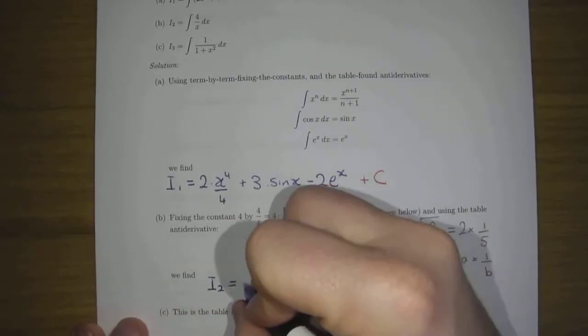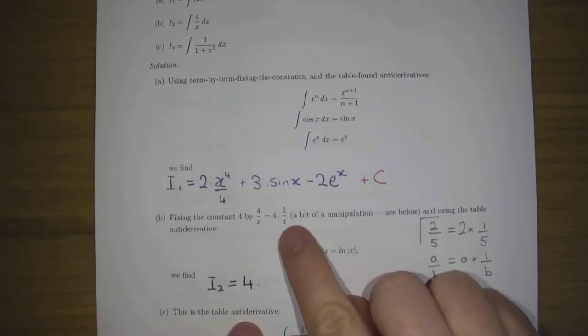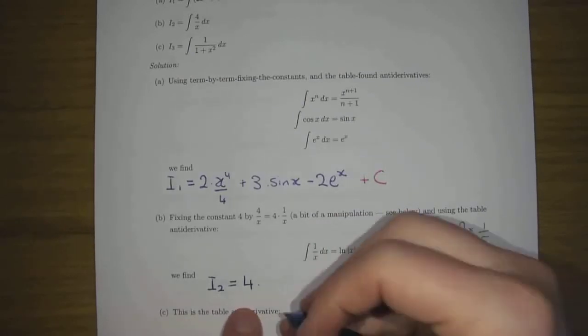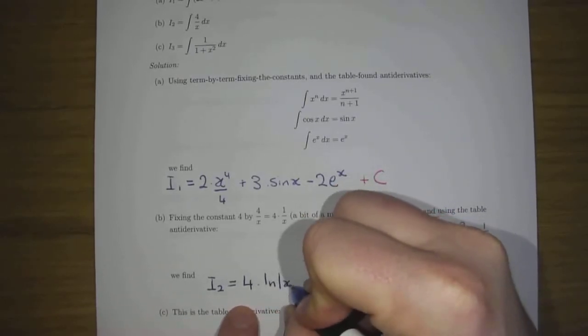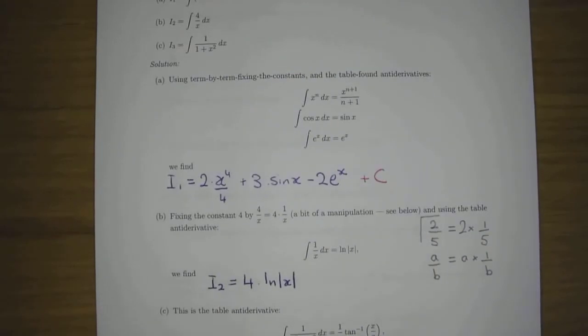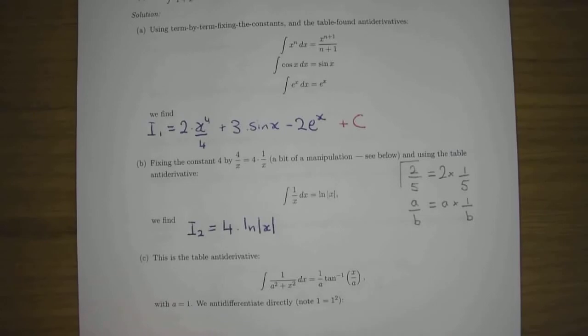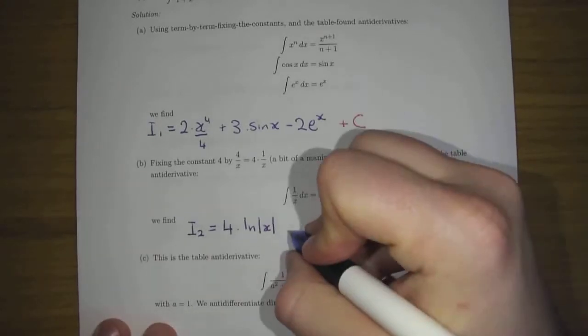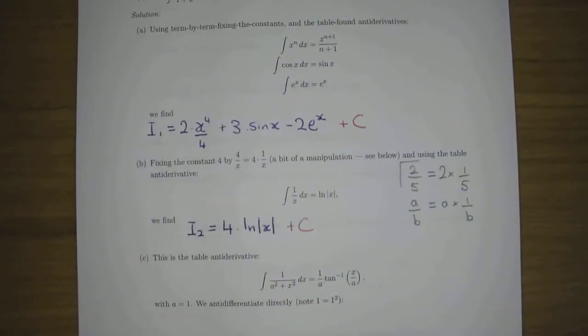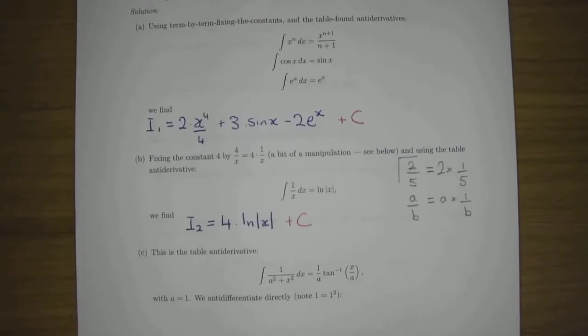We can fix the constant 4, and we look in the tables: the antiderivative of 1 over x is log of the absolute value of x. Usually, look, it's the absolute value of x. And again, it's an antiderivative, so it's not an integral. You want all the antiderivatives, you want a plus c. Okay, that's the answer. Next question.